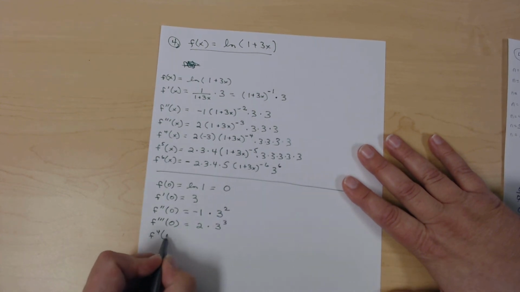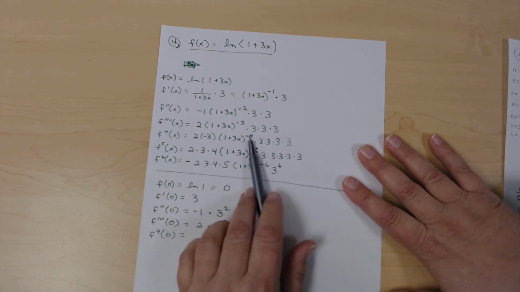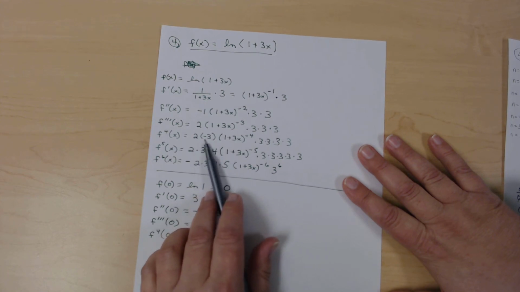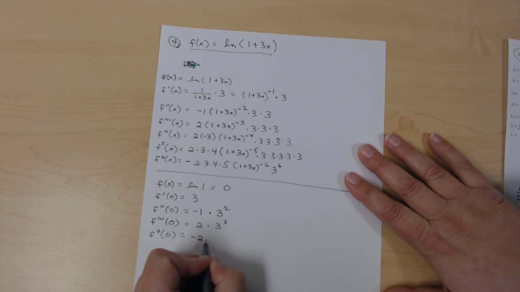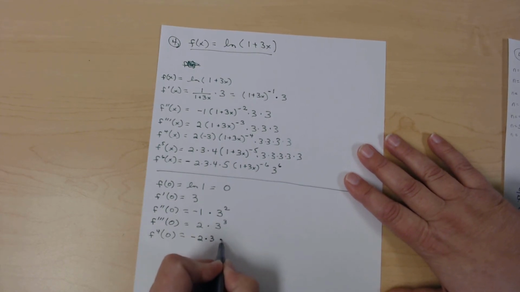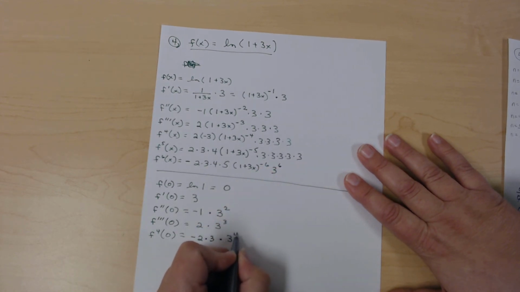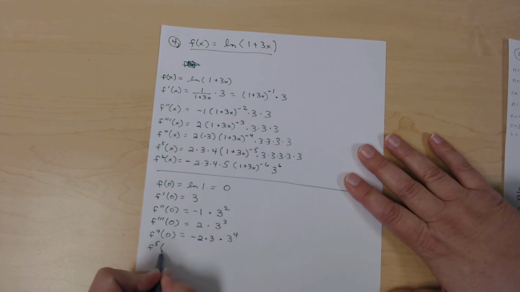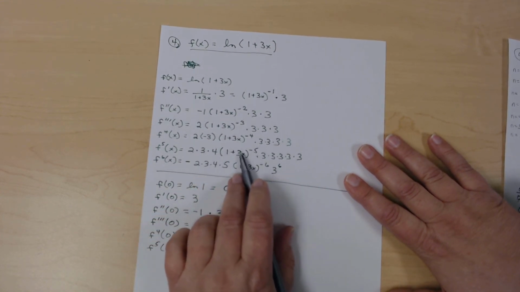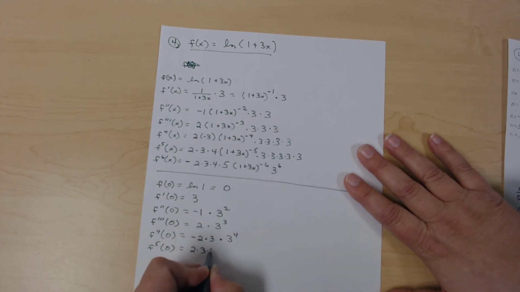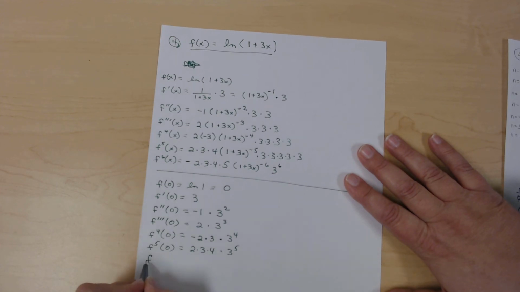Okay, fourth derivative. I plug in a 0. This goes to 1. So I've got this. I'm just going to rewrite this as negative 2 times 3. Okay, so I'm going to keep these different, and then I got 3 to the 4th. Okay. The fifth derivative, I got these, so this goes to 1. So I got 2 times 3 times 4, and then I got 3 to the 5th. Okay, let's do one more.